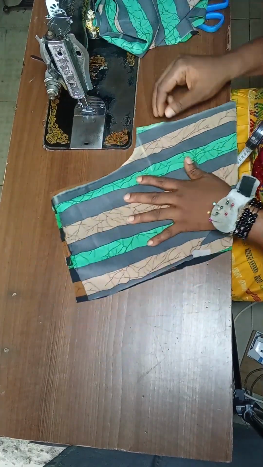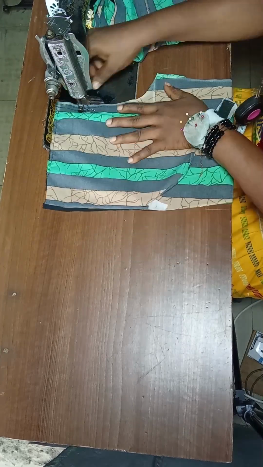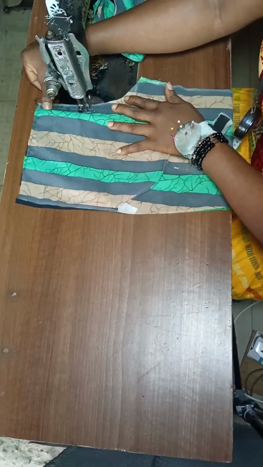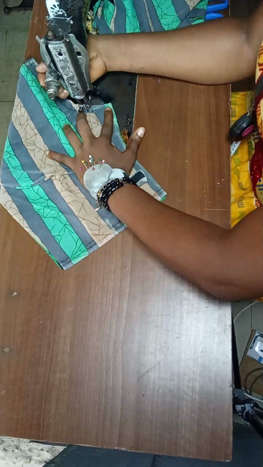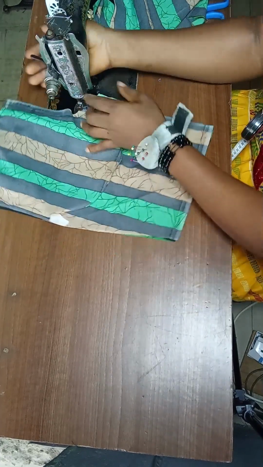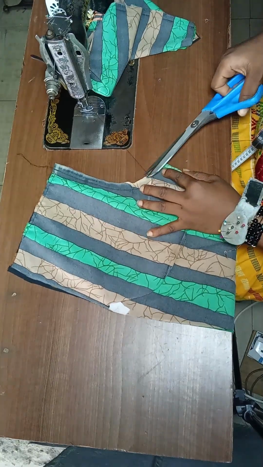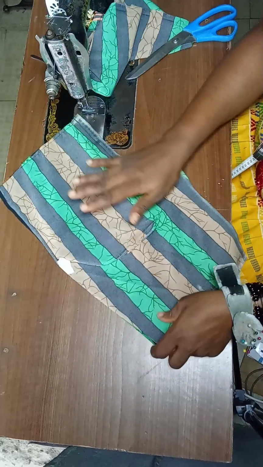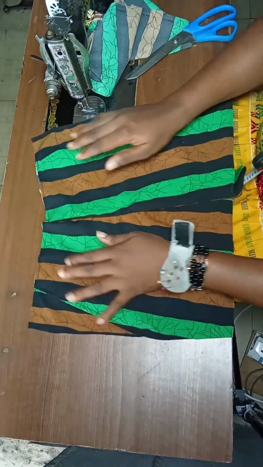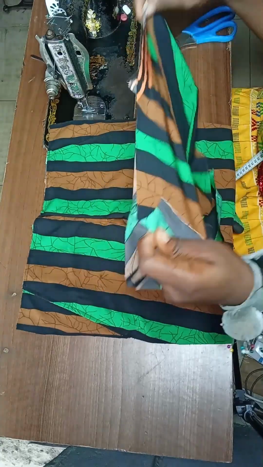I take half an inch, I'll do the same thing at the front, like so. And I stop here and tag. So you can see the front, see this is the back.